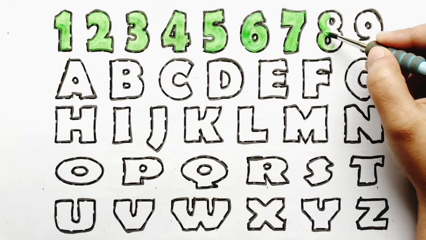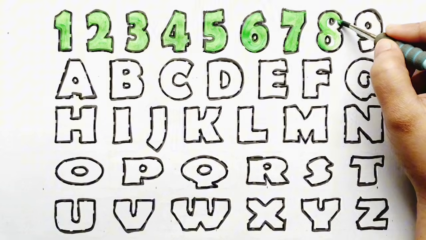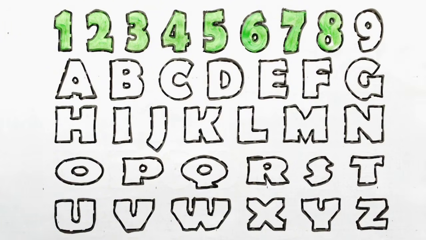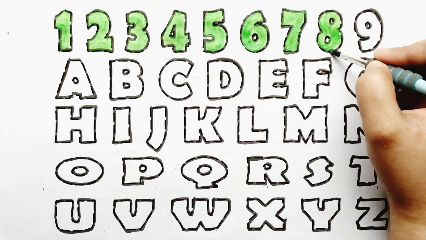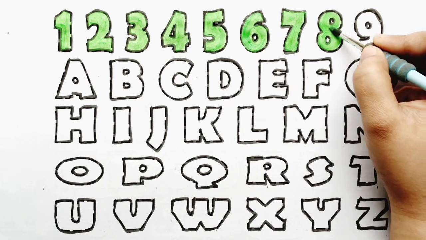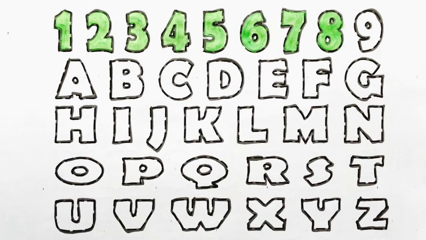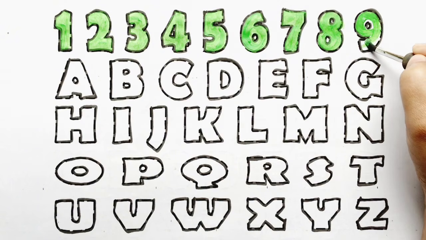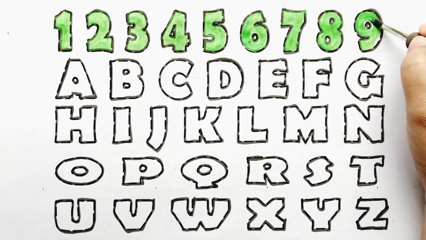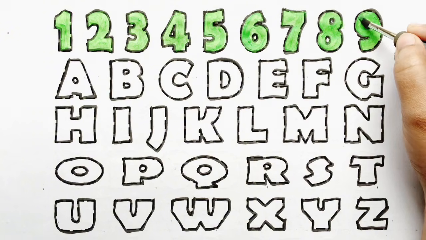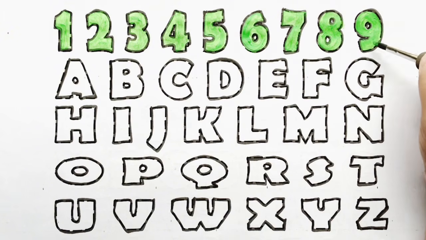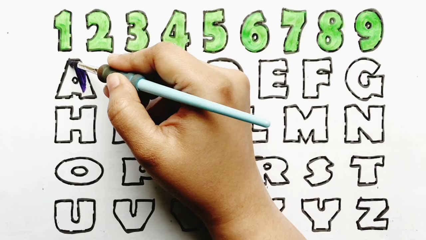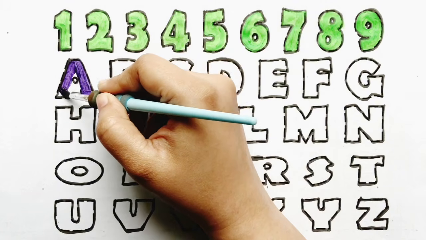Apple, 8. Angel, address, animal, answer, April, autumn, and A, Number 9. Art, apple, angel, address, animal, answer, April, autumn, ambulance, purple color. Arrow, alligator, capital letter A.